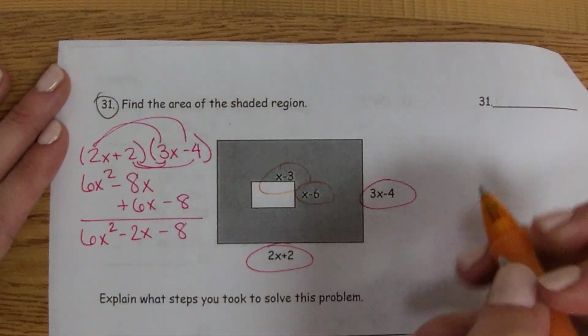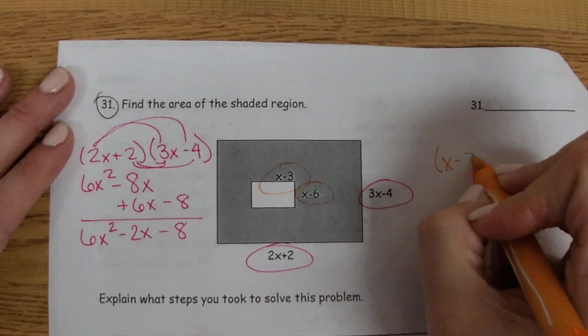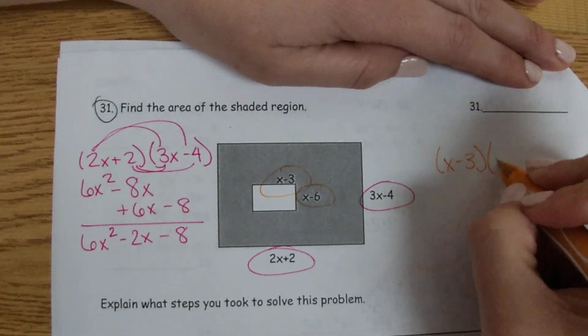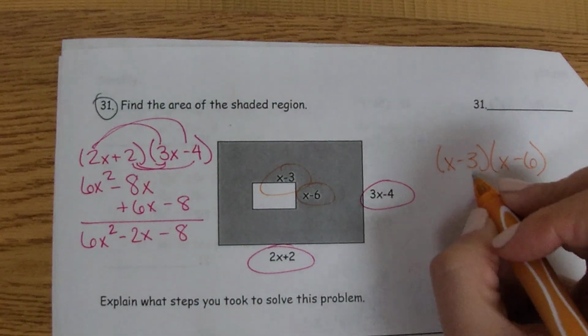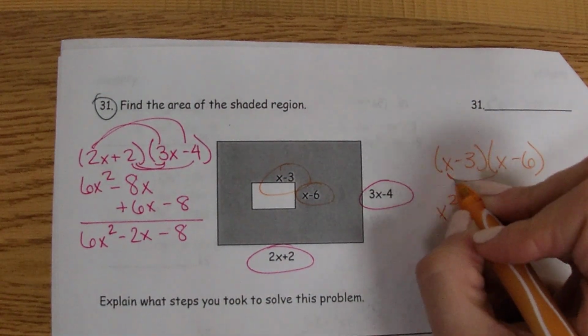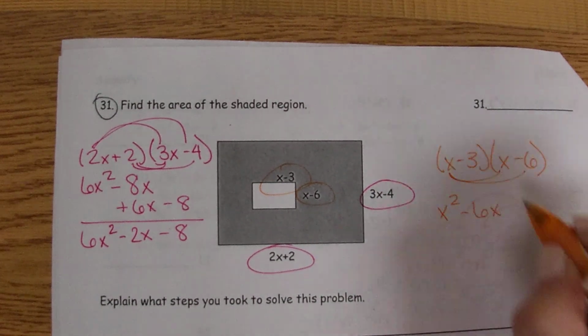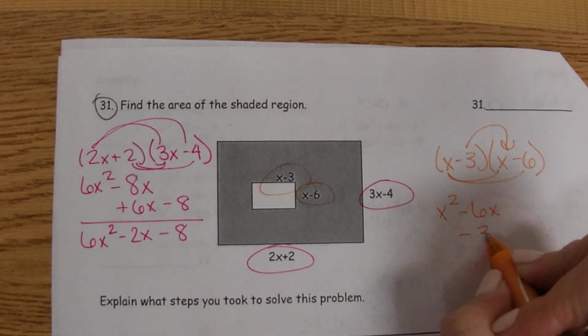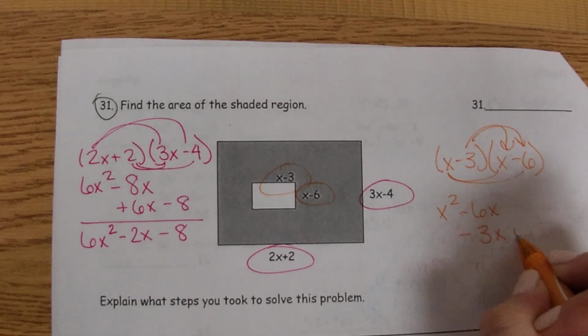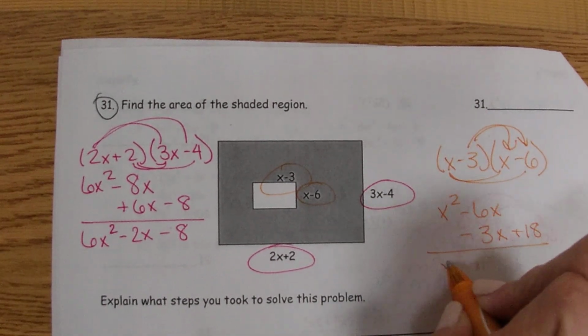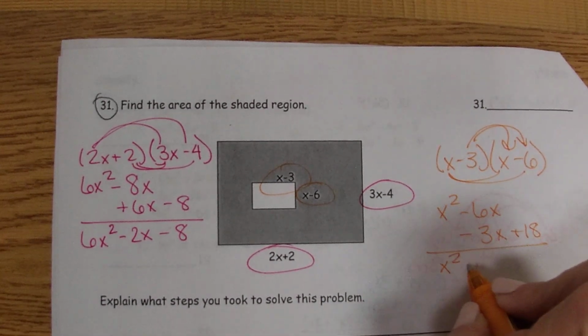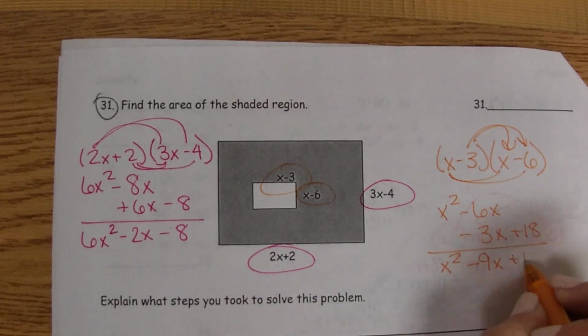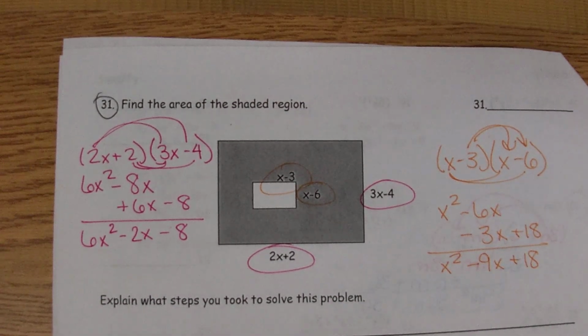Okay, then we're going to find the area of the smaller shape. So we'll do x minus 3 times an x minus 6. Okay, so we'll get an x squared minus 6x minus 3x plus 18. So when we combine those terms, we'll get an x squared minus 9x plus 18.